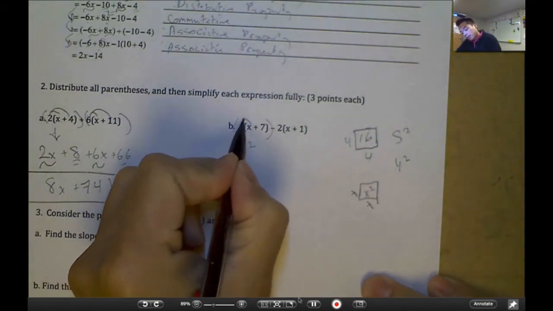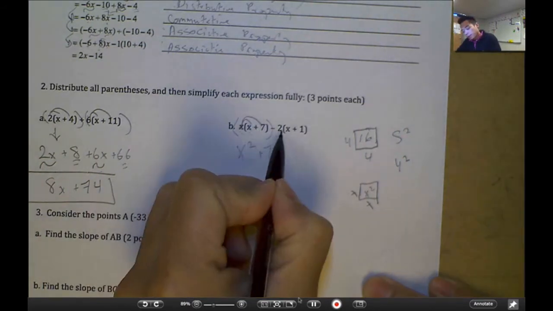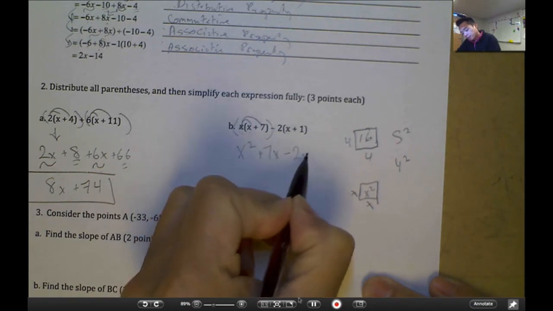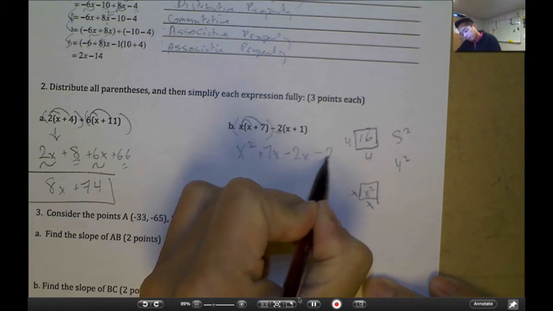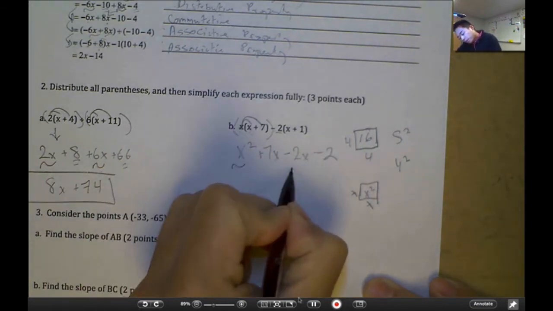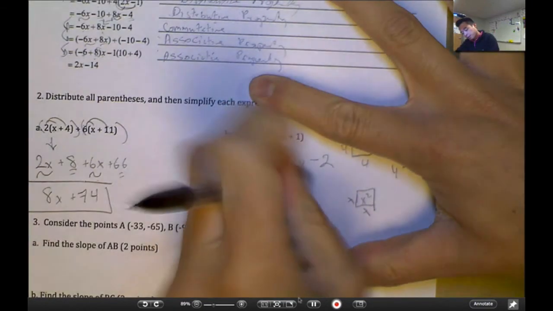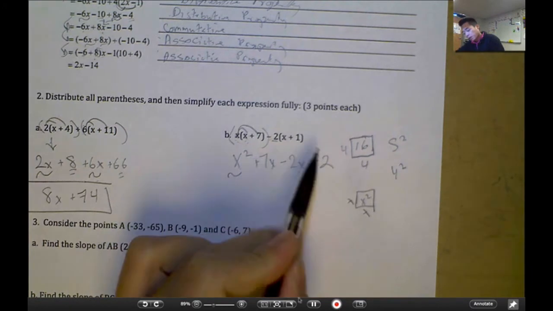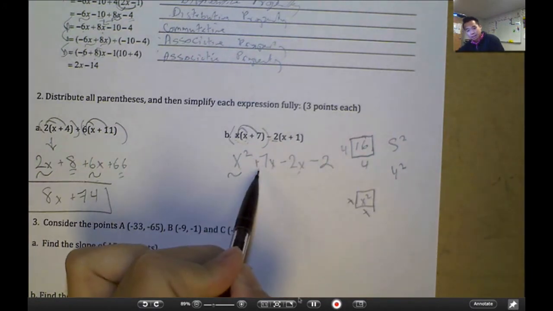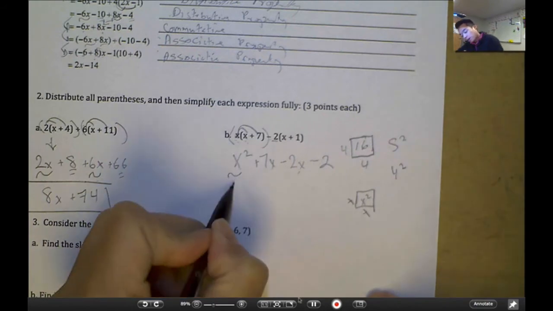X times positive 7 is positive 7x. Negative 2 here times x is negative 2x. Negative 2 times positive 1 is negative 2. Practicing my associative property here. Whoops, sorry about that. I was just looking at some of your quizzes and I saw that. This is x to the second power. There's nothing else in here that's x to the second power. There's no other terms in here that have second power. So that one becomes itself.